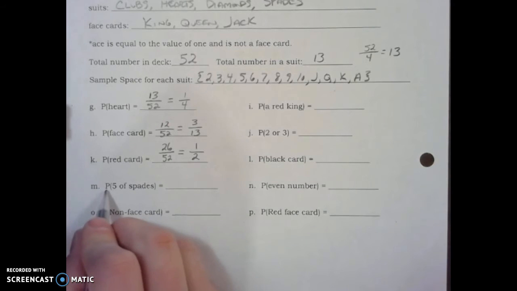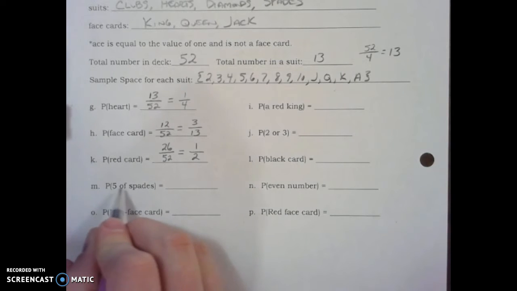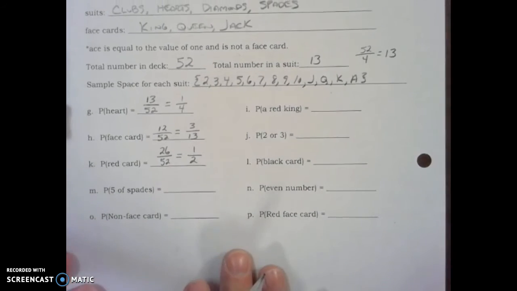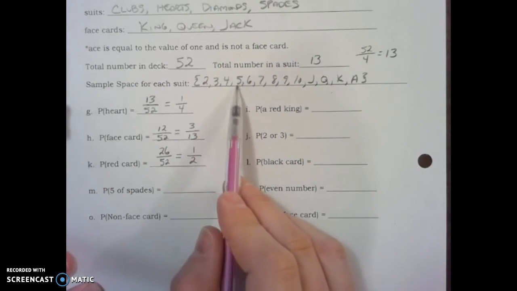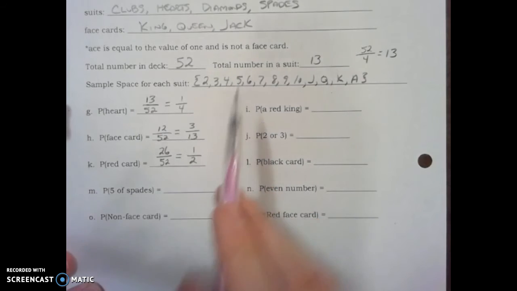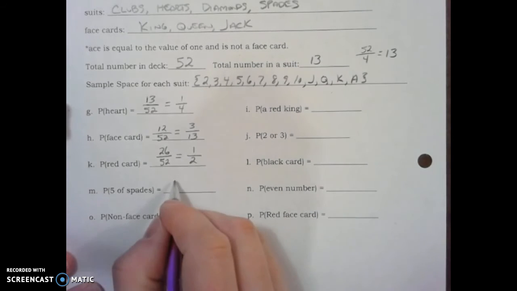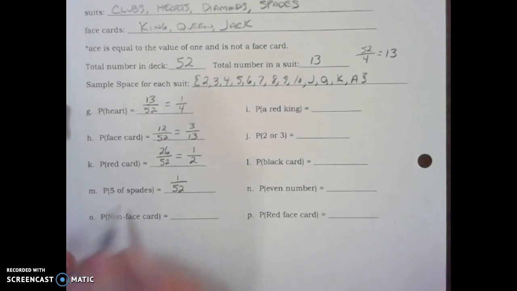In letter M, it says, what's the probability of drawing the 5 of spades? Well, again, every suit has these cards right here. So every suit has a 5, but only one of the suits is the spades. So there's only one card out of the 52 that's a 5 of spades.